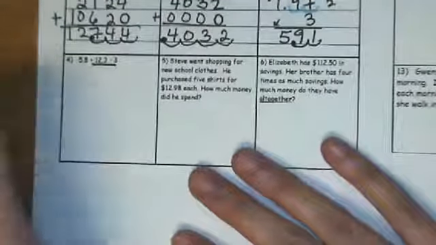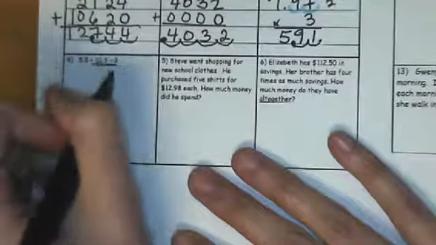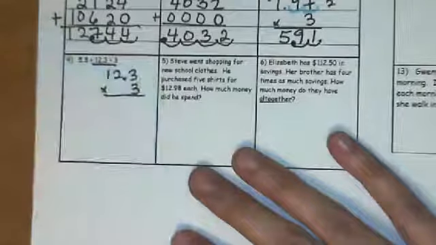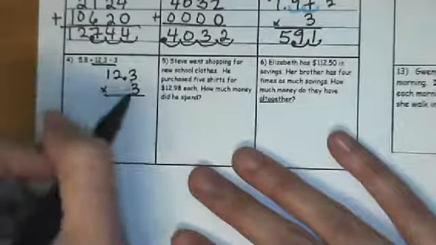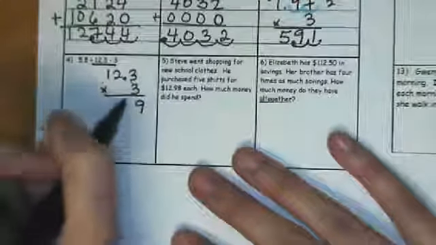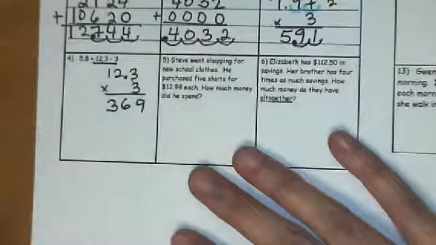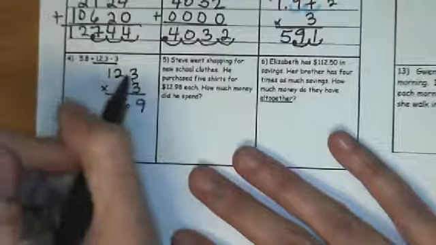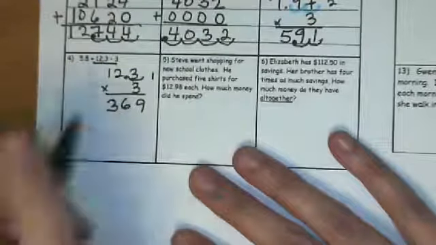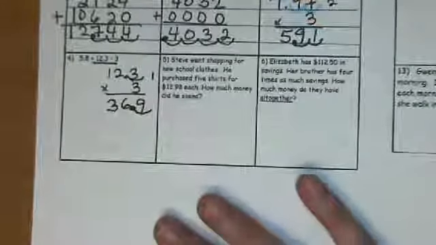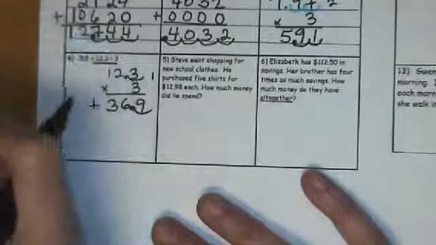Okay? So again, I'm going to write this vertically. Don't worry about lining up the decimal places. 3 times 3 is 9. 2 times 3 is 6. 1 times 3 is 3. Okay, how many decimal places do I have? I have a total of 1 decimal place, so I move it over. Okay? I'm going to take the 36 and 9/10 and I'm going to add it to the 5 and 8/10.